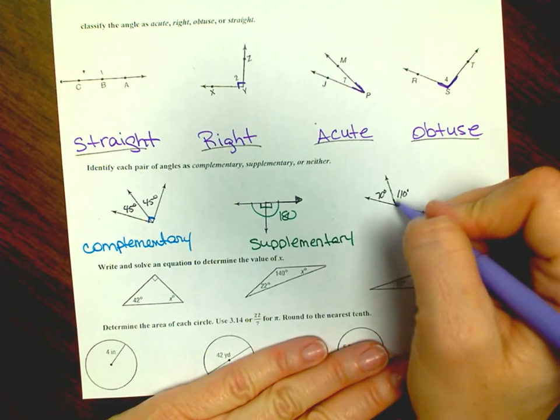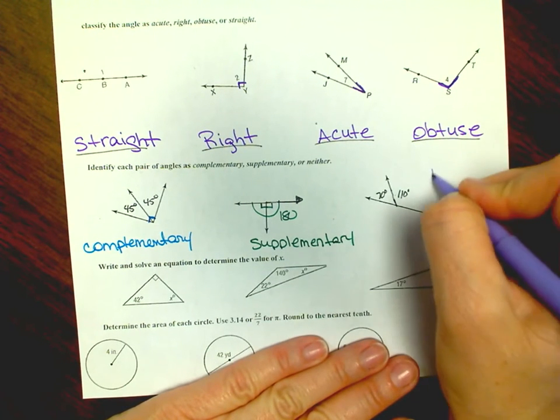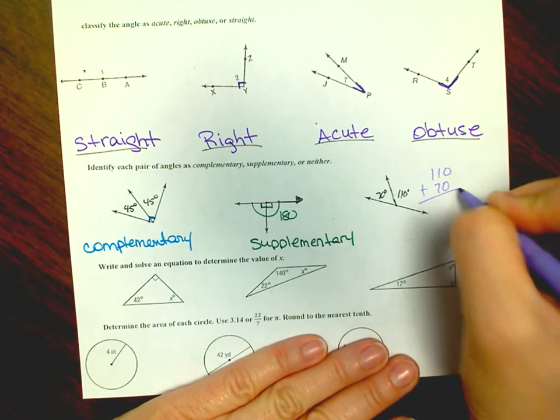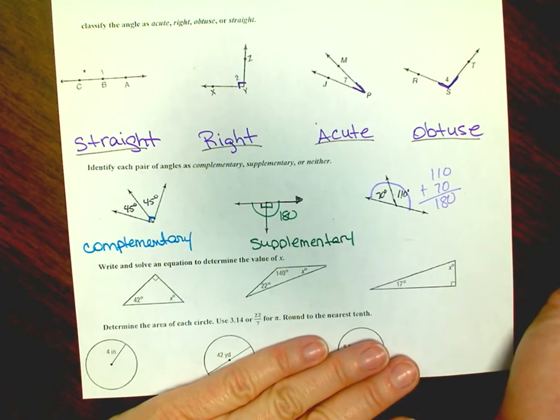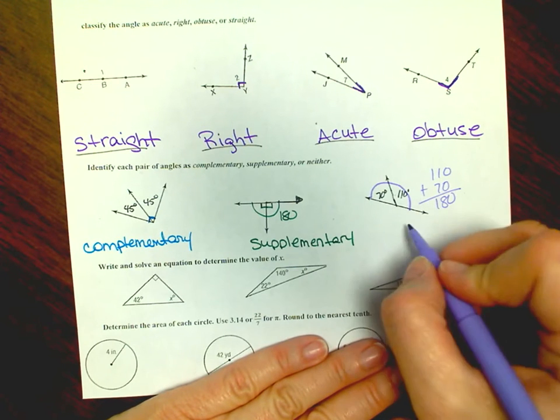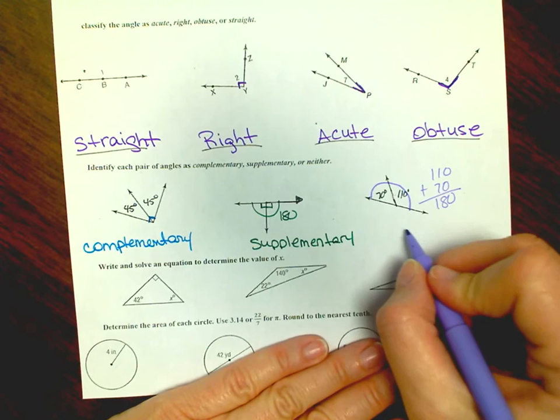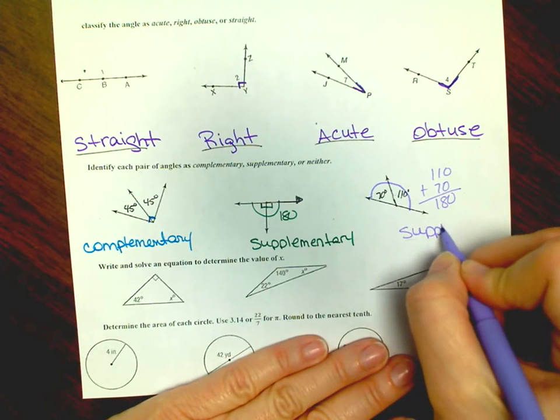And our last one, again, 110 plus 70 is 180. They supplement each other to make a straight line. Supplementary is 180, so it's supplementary.